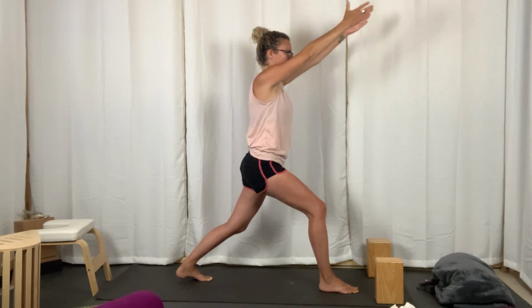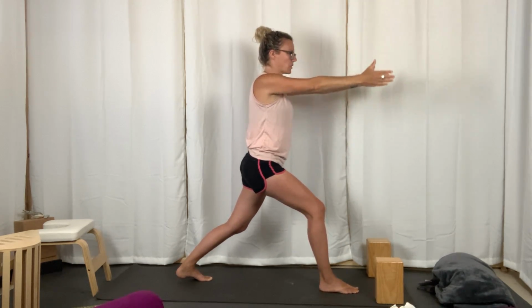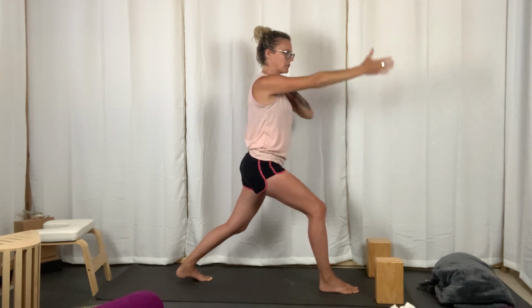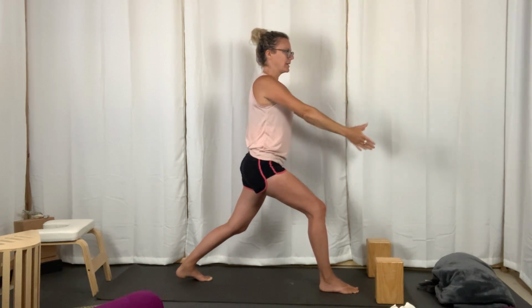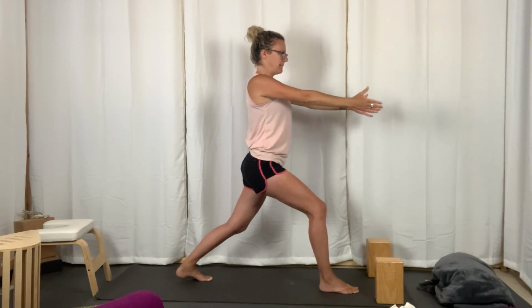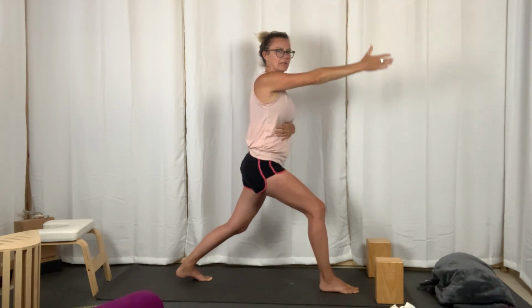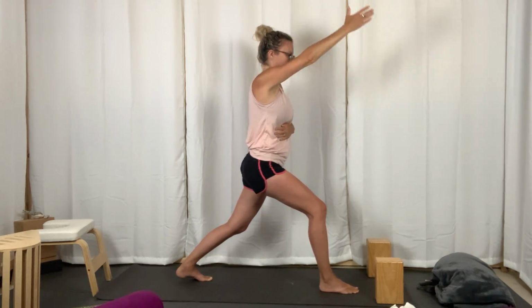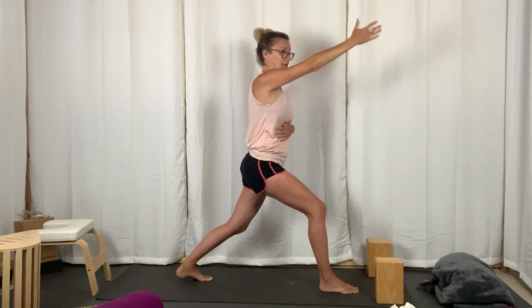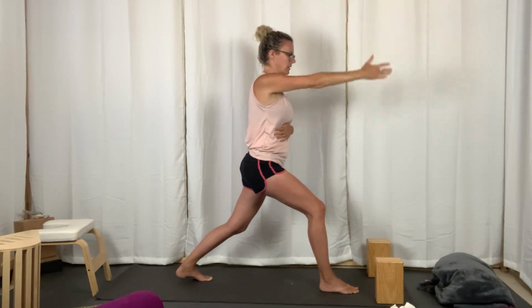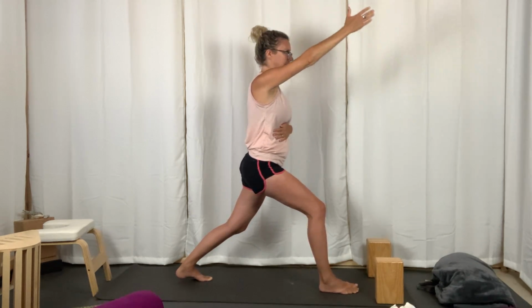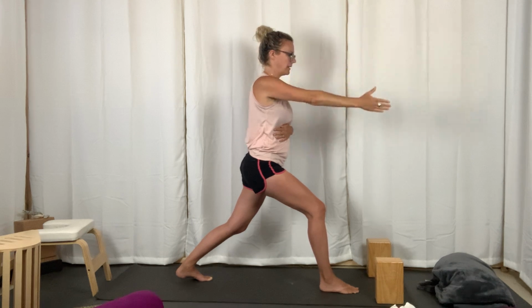So I just want to ensure that we're working on the mobility of the arms and the shoulders and not so much this movement of the rib cage. Okay? So we're going to stop if we start to feel the rib cage lifting. And yeah, just have one hand on your ribs, or one arm moving up and down.